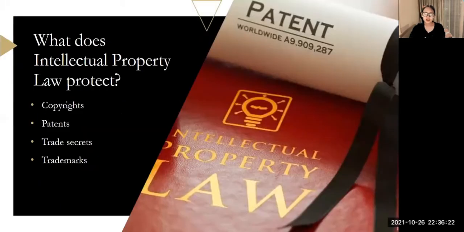So next, what does intellectual property law protect? Dyan, meron siyang apat na pinaprotektahan. First is yung copyright, sunod yung patents, third is trade secrets, and fourth yung trademarks.